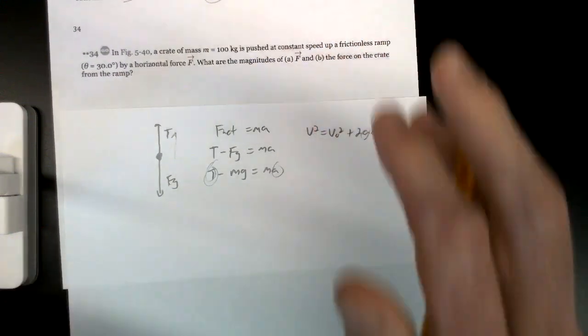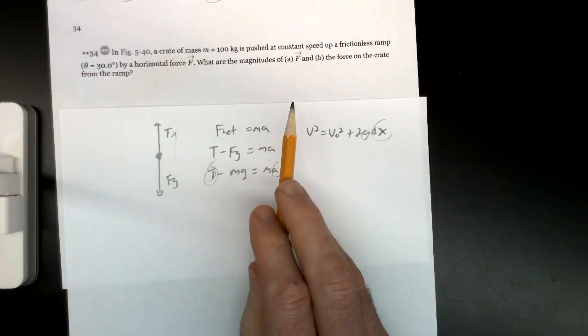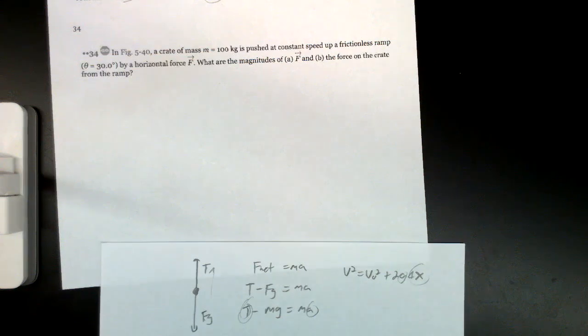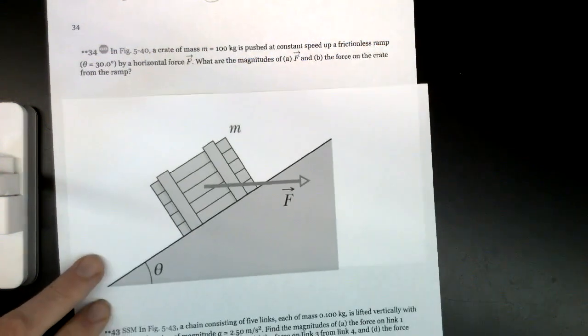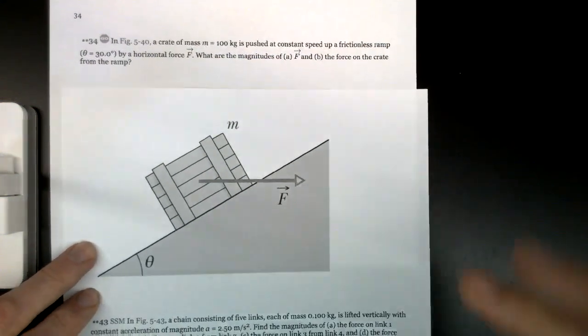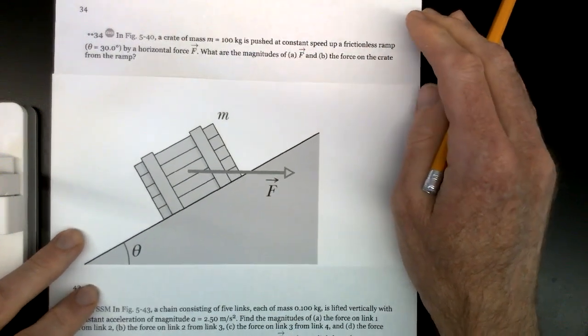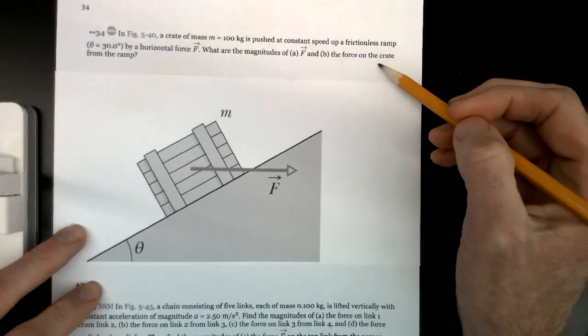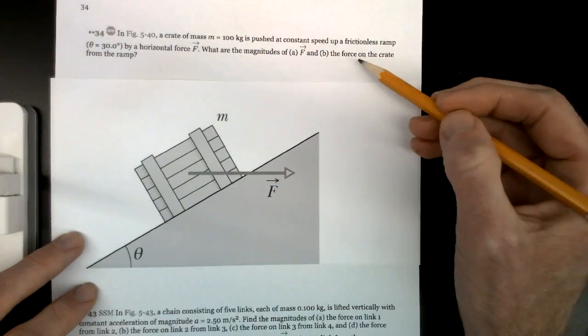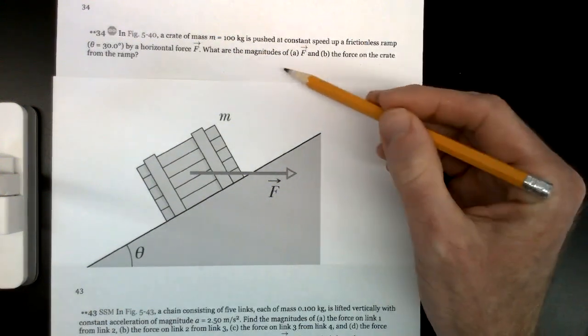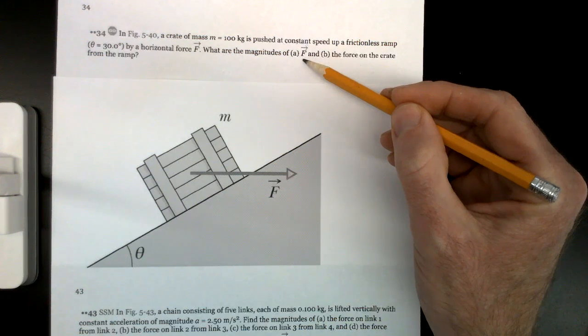Moving right along, 34. Let's see, a crate is pushed with a constant speed up a frictionless ramp by a horizontal force, F. Okay, this is interesting. We need this diagram here. What's the magnitude of F and the force on the crate from the ramp? So the force on the crate from the ramp is going to be the normal force on the crate from the ramp. And what's F? So this is a pretty interesting problem.